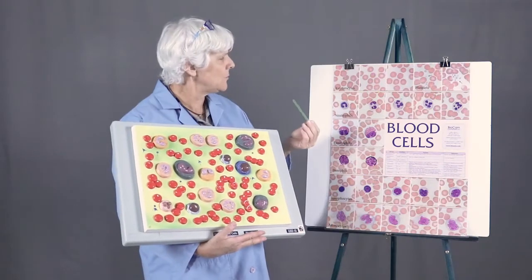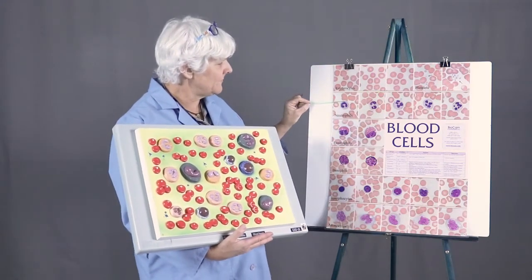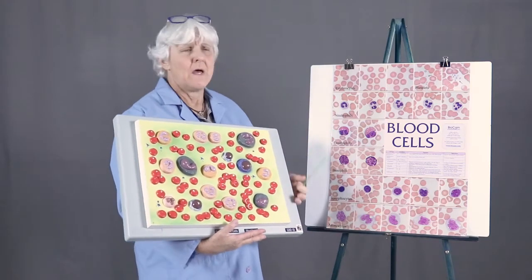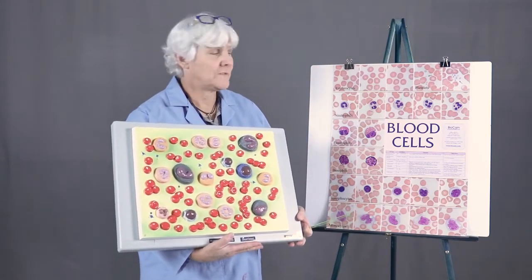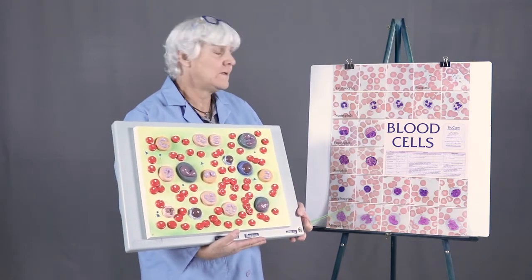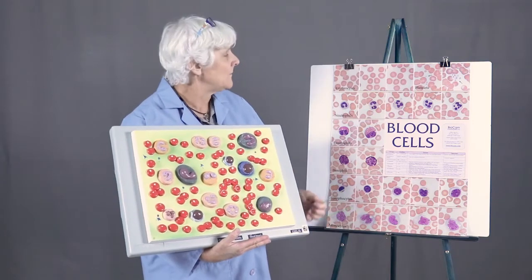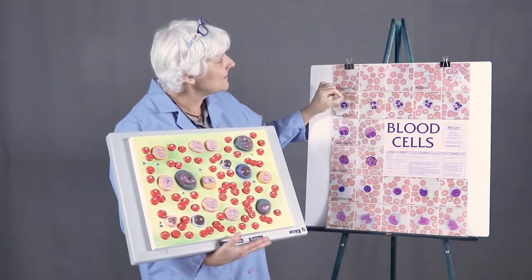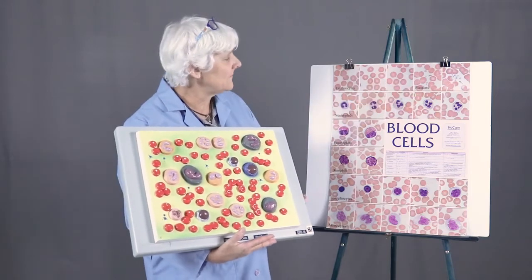And the granules, in the case of the neutrophils and the eosinophils, contain phagocytic enzymes because both the neutrophils and the eosinophils are phagocytes. And neutrophils particularly like to phagocytize bacteria. So that's what's actually contained in the granules of this granular cytoplasm.